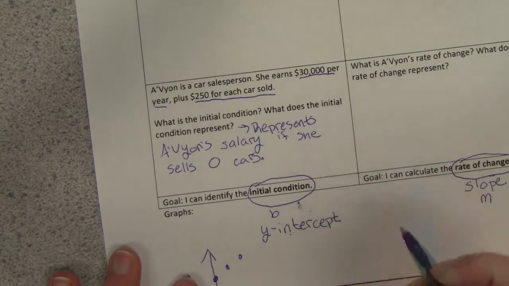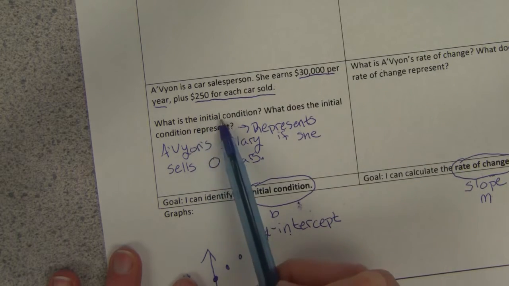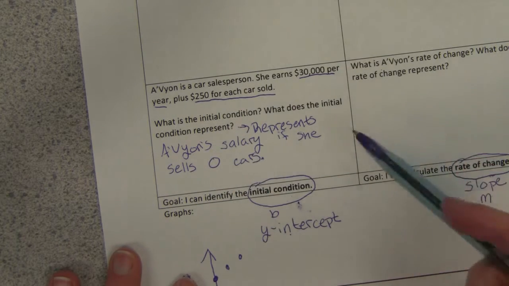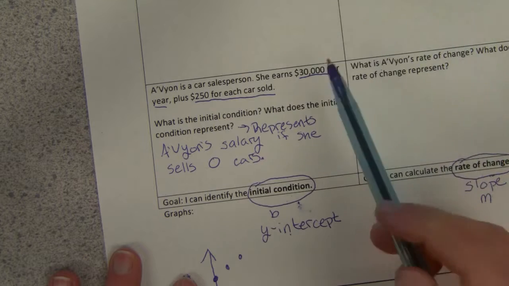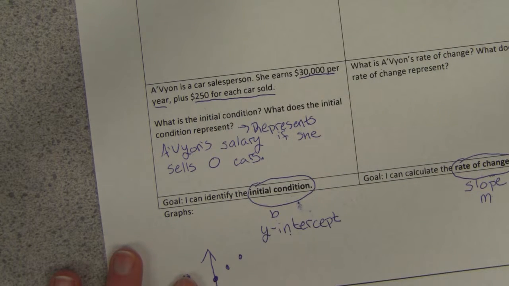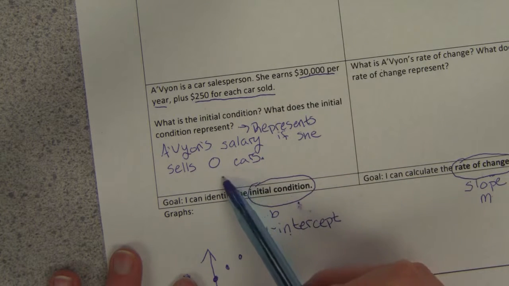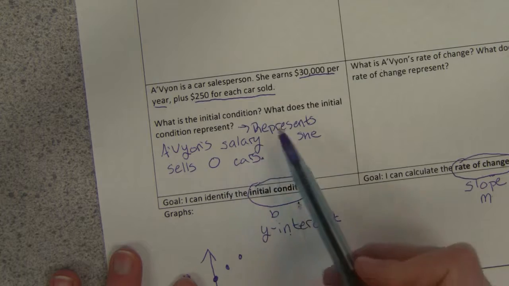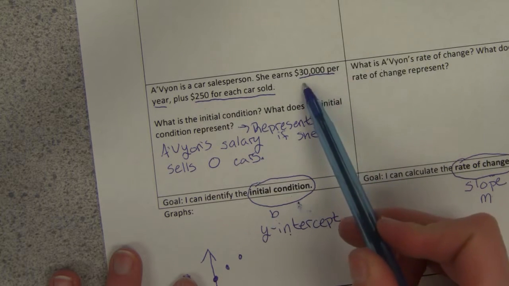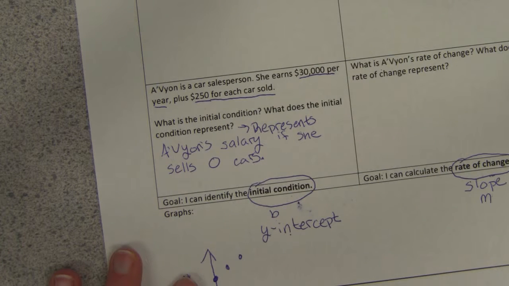So that answers the first part of our question, what does it represent? Or the second part, I should say. So now, what is the initial condition? What is it? We've really only got 2 numbers to work with here. We've got 30,000 and we've got 250. So if our initial condition represents Avian's salary if she sells 0 cars, which one is it? Does she earn $30,000 or $250?